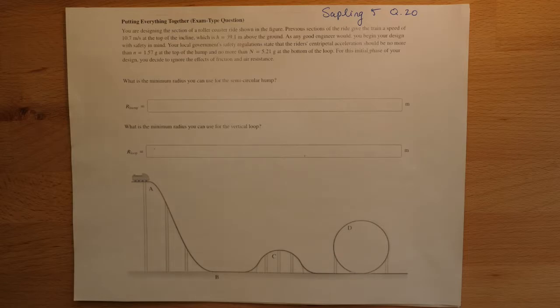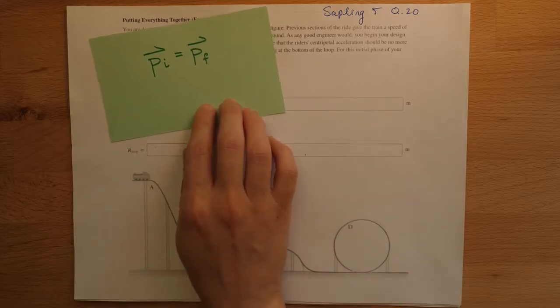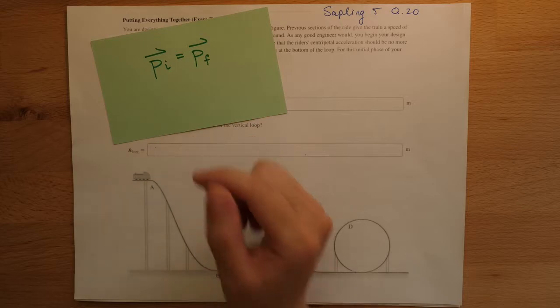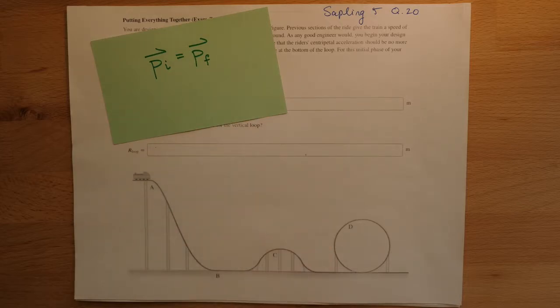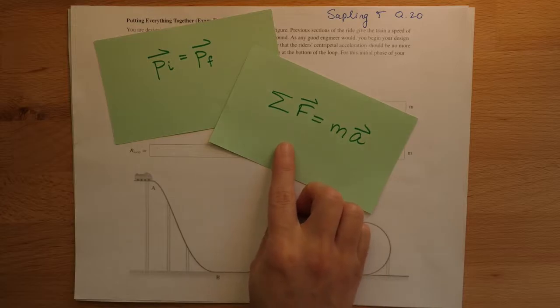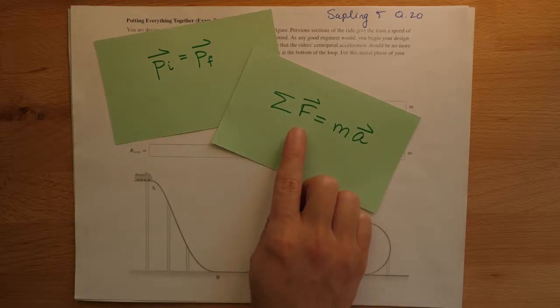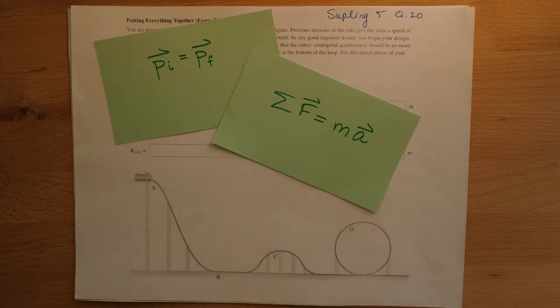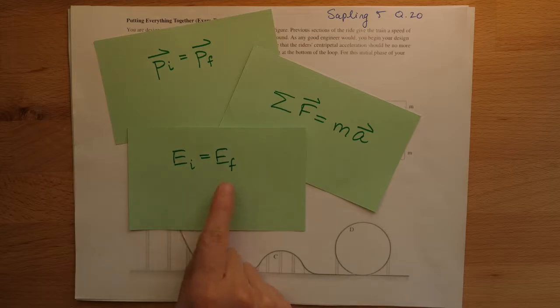So we have three major tools in this class. We have conservation of momentum, initial momentum equals final momentum. We have Newton's second law. The net force on a mass m causes it to accelerate with acceleration a. And we have conservation of energy. E initial equals E final.